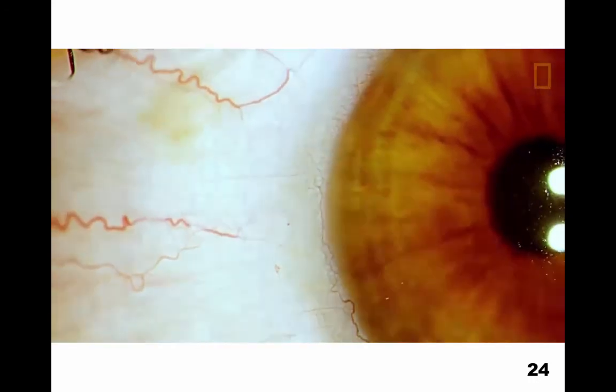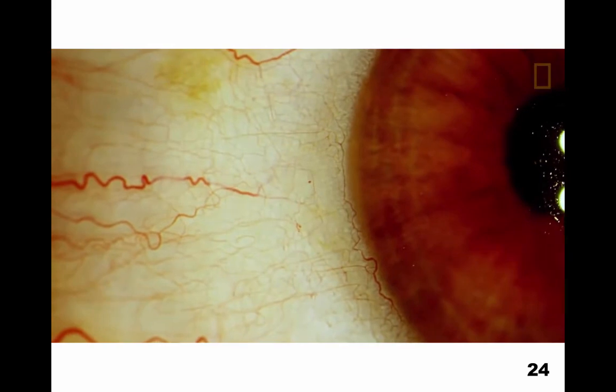In this patient, we have a little microscopic spot of blood on the white part of the eye. This little spot of blood is indicative of one of several different things. 6 out of 10 times it's caused by high blood pressure.